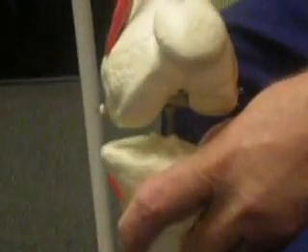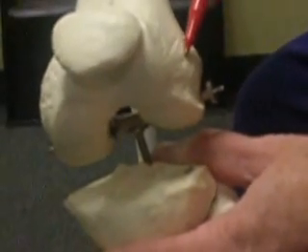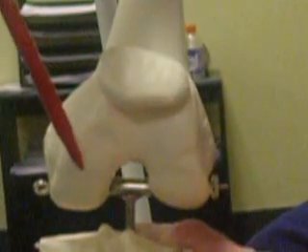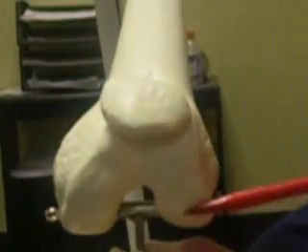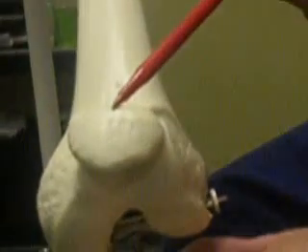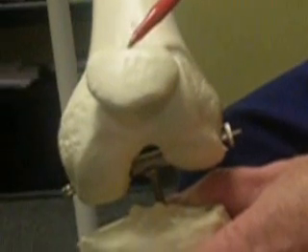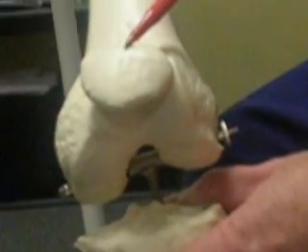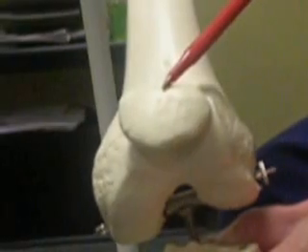This is the medial epicondyle of the femur. This is the lateral epicondyle of the femur. This is the medial condyle of the femur. This is the lateral condyle of the femur. This is the patella. The patella is a sesamoid bone. It's called a sesamoid bone because it is embedded in cartilage and ligamentous structures, so it basically floats in that cartilage. It's suspended there.